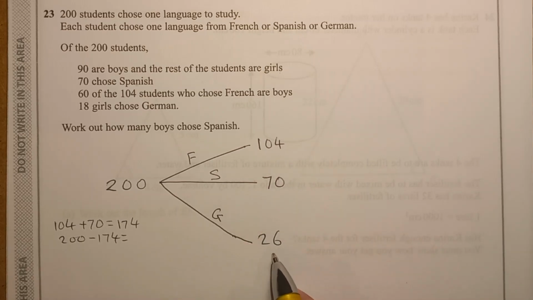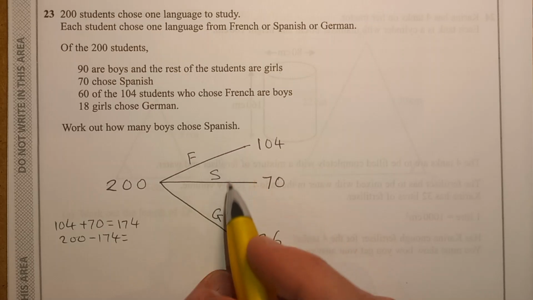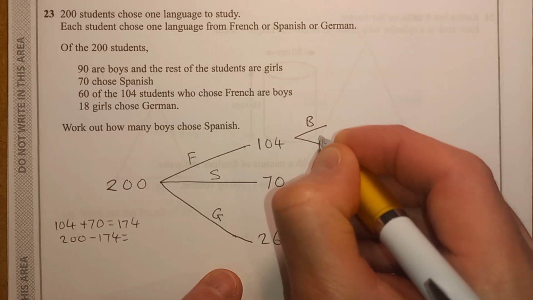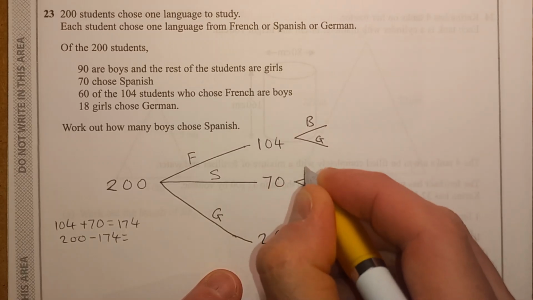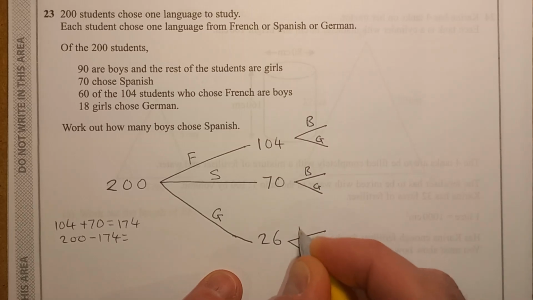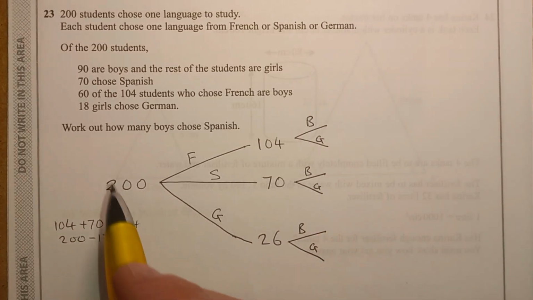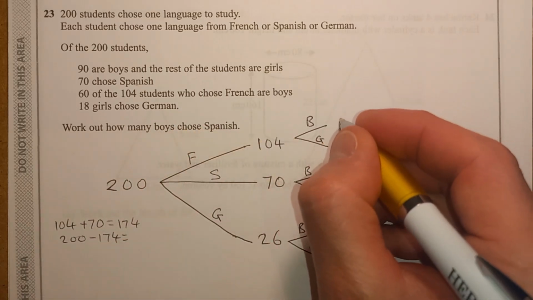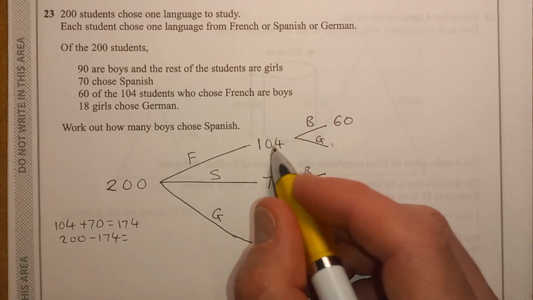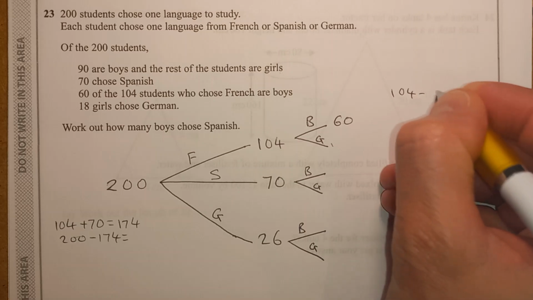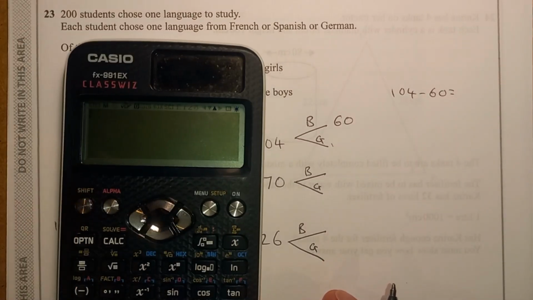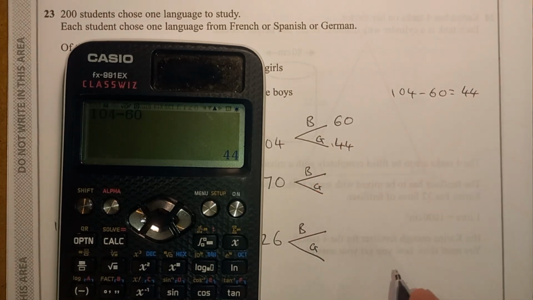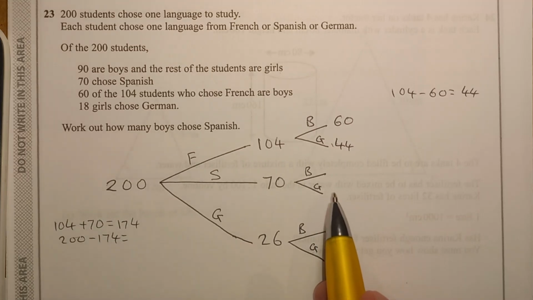Okay, so we've got French, Spanish, German. We're interested in how many boys chose Spanish, but let's split all of these up into boys and girls. Okay, we know 60 of the 104 students who chose French are boys. Here's French, so 60 are boys. So the girls must be the difference between these two. So 104 minus 60 is 44 girls.